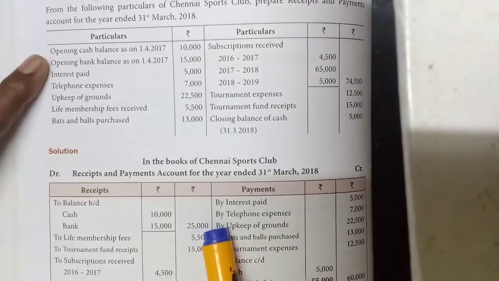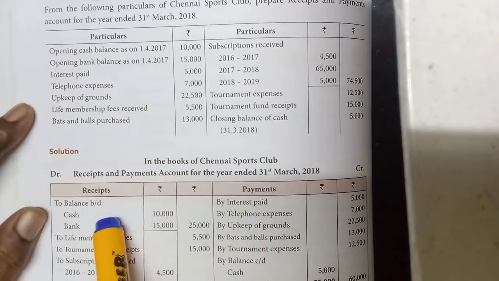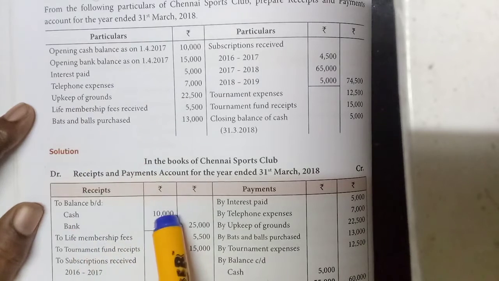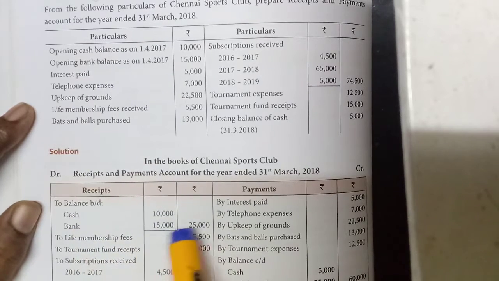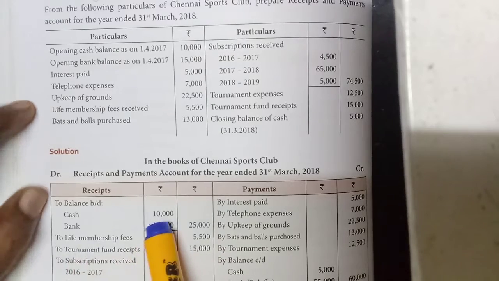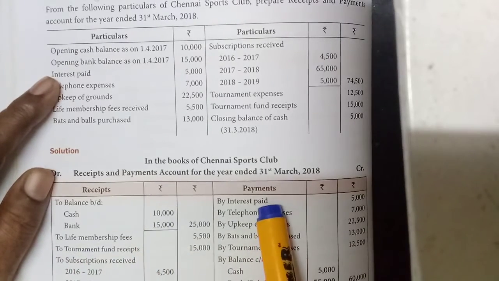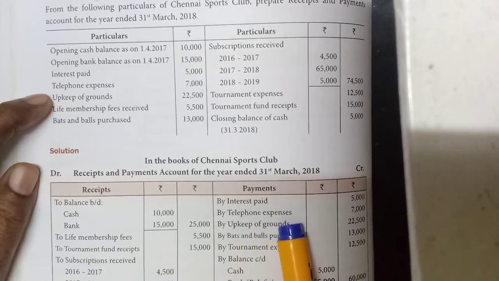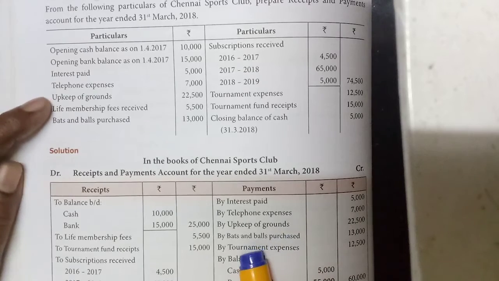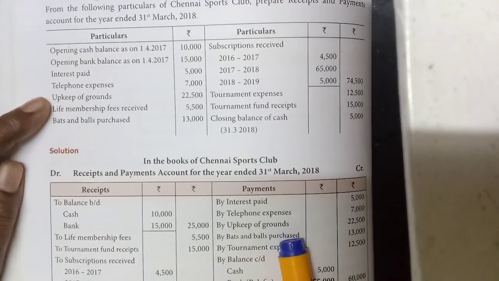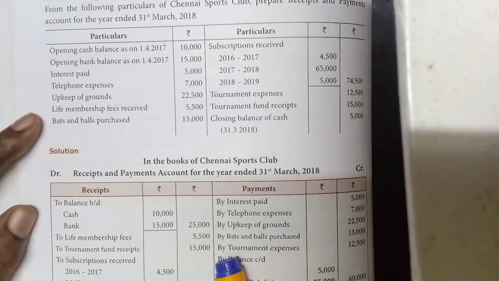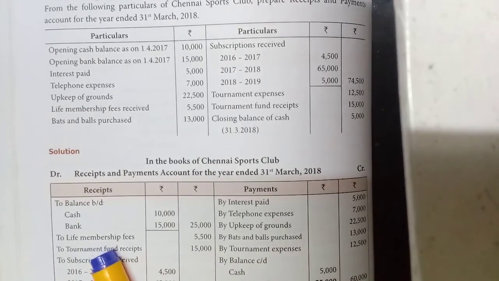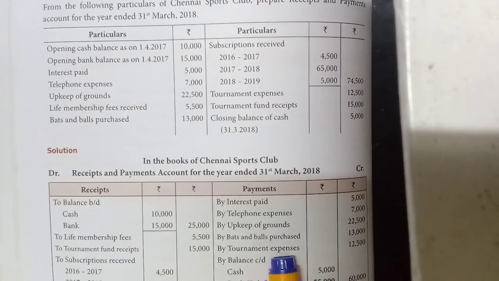First one, opening cash balance. So that one should be written as to balance brought down, cash in hand and cash at bank. In the inner column you write the amount, then in the outer column. Then second item, interest paid, so it will be coming on the credit side by interest paid. Then telephone expenses, payment, so by telephone expenses. Upkeep of grounds, that also expense. Life membership fees received, that is receipt. Okay, life membership fees. Then bats and balls purchased, payment, bats and balls.